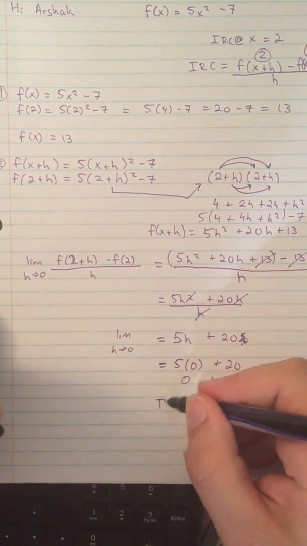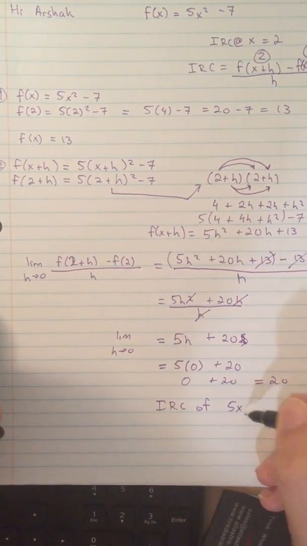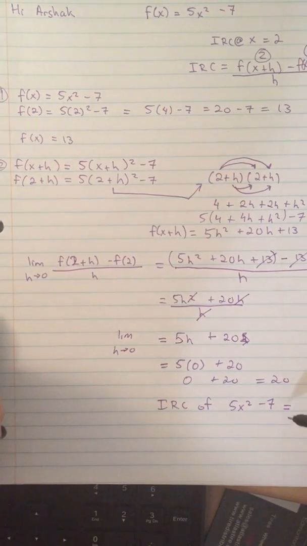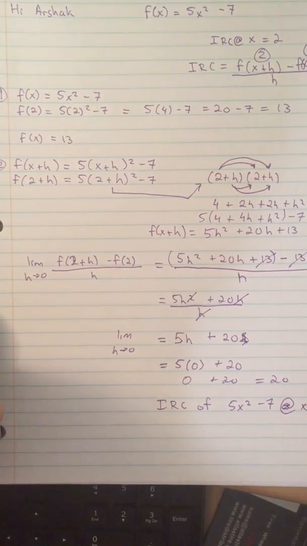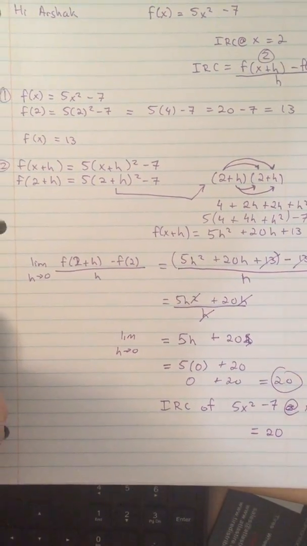So the IRC of 5x squared minus 7 at x equals 2 is equal to 20, which is this over here.